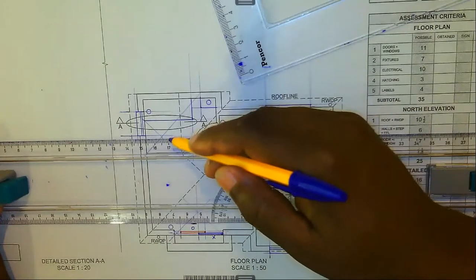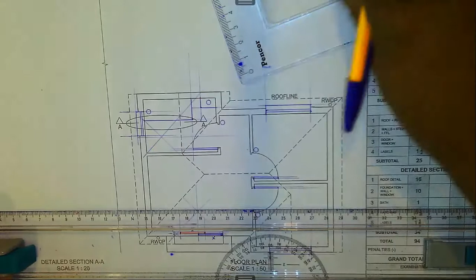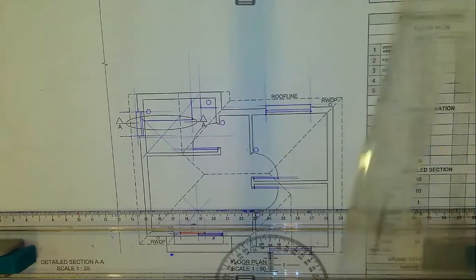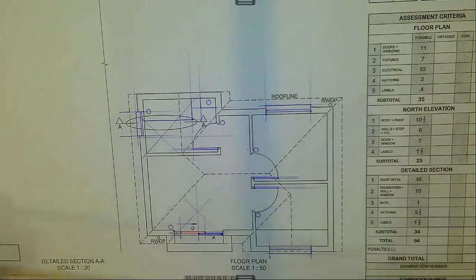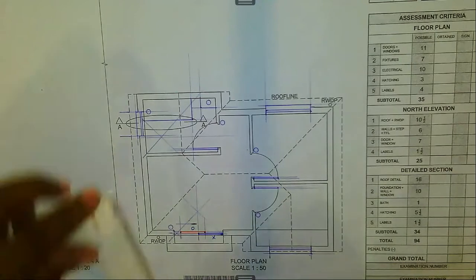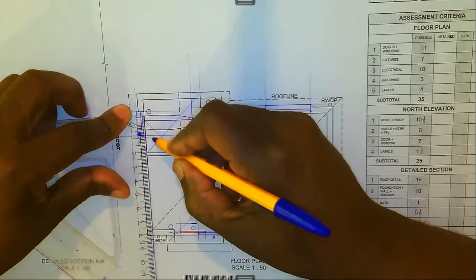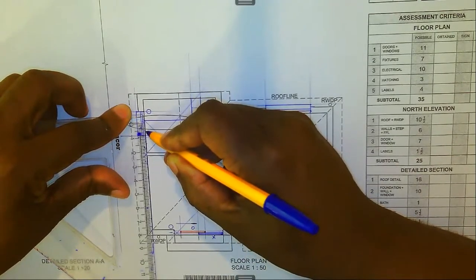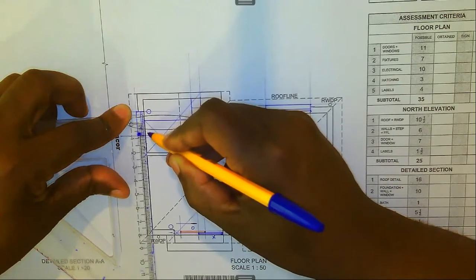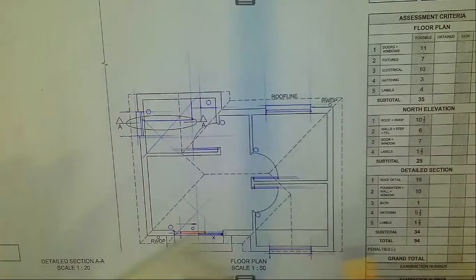So I'm going to mitre, get the midpoint, which is here, and 400 divided by 50, which is 8. So I'm going to measure 4 millimeters this side, and also 4 millimeters that side.